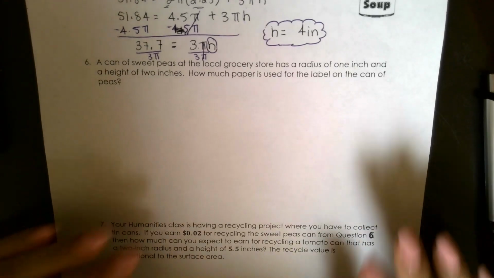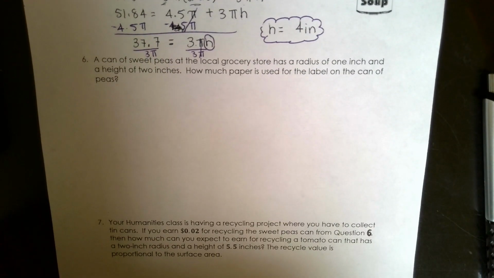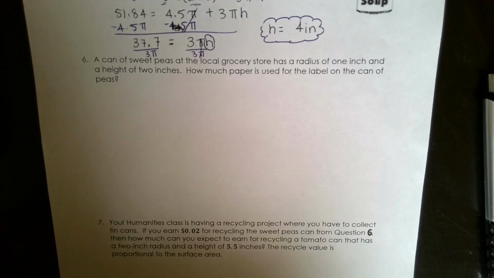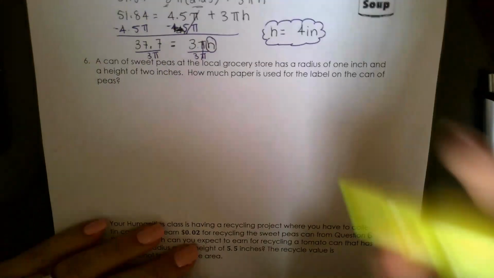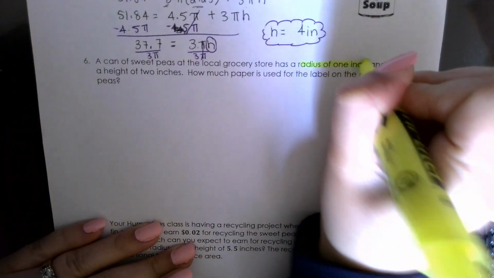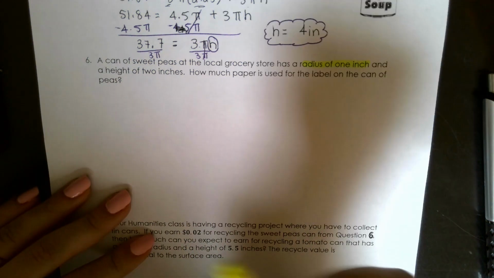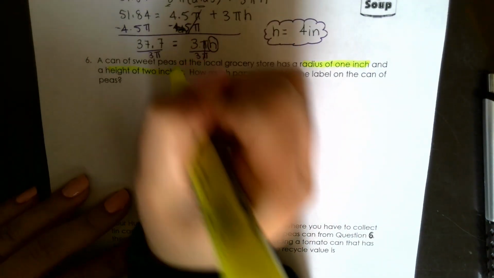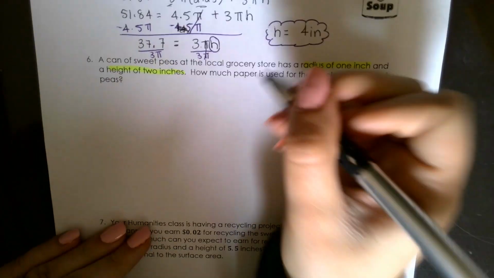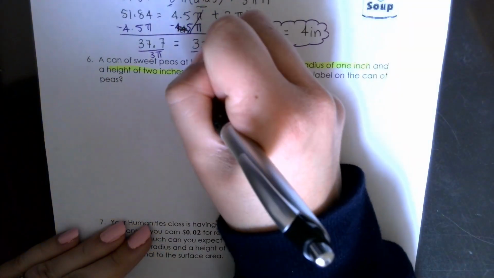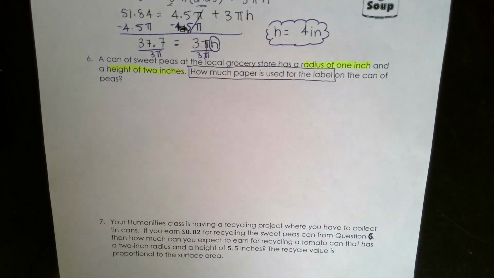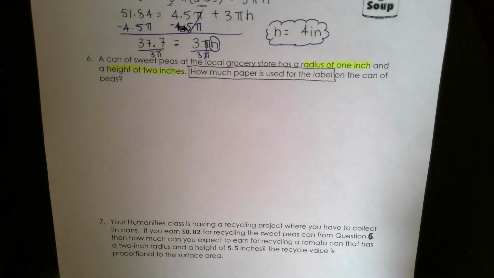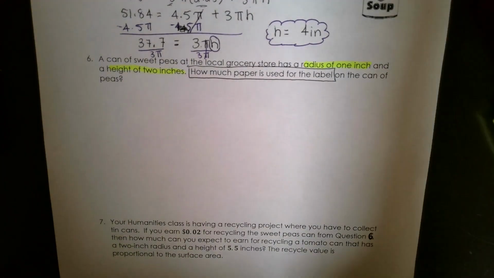A can of sweet peas at the local grocery store has a radius of 1 inch and a height of 2 inches. How much paper is used for the label on the can of peas? So what's important here? A radius, 1 inch, and a height, 2 inches. How much paper is used for the label? So a can of peas, that looks like a cylinder. That is a cylinder. So we're going to use that surface area again.